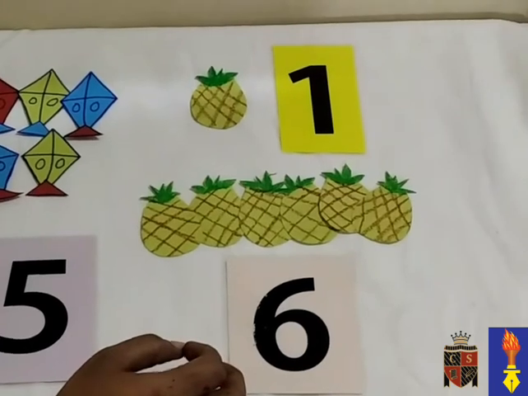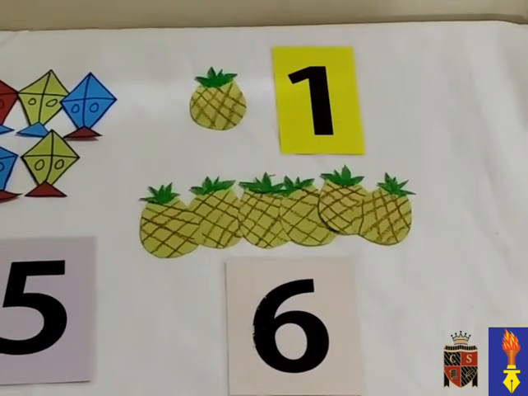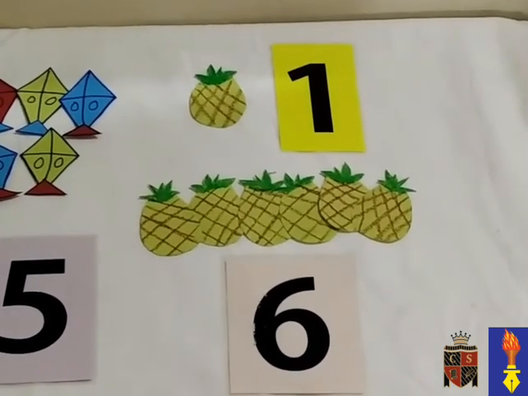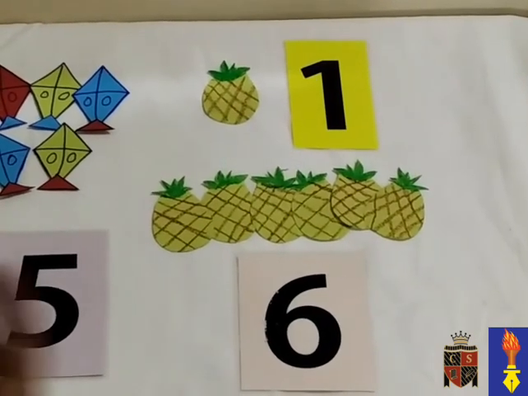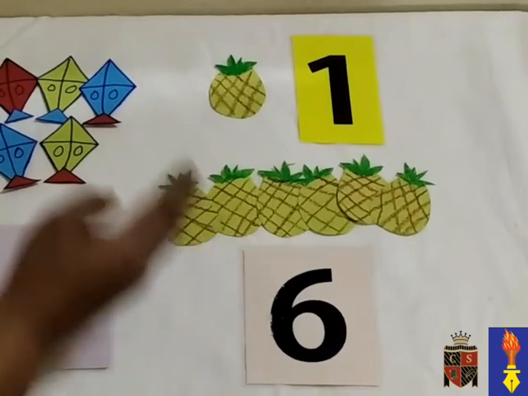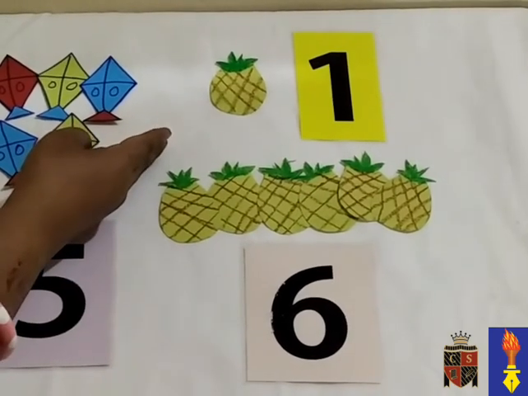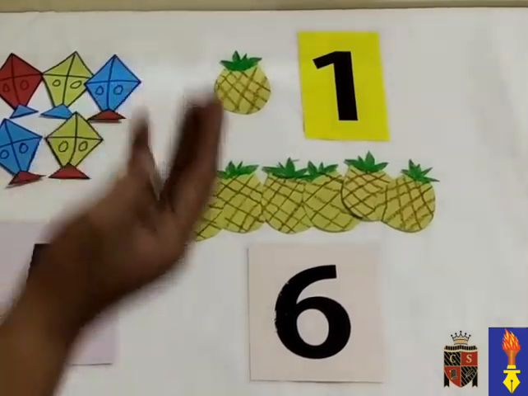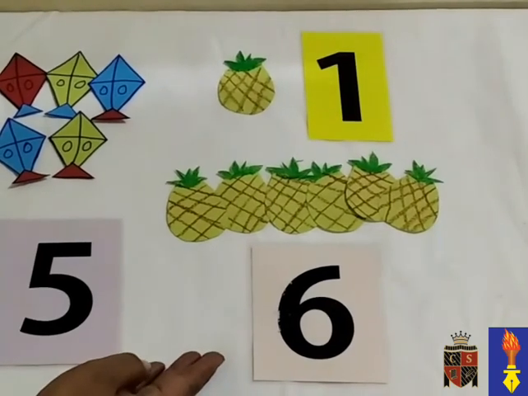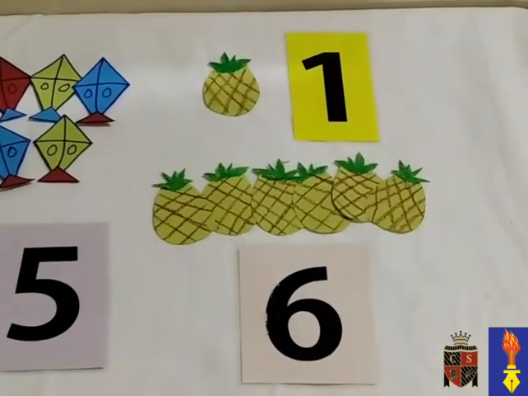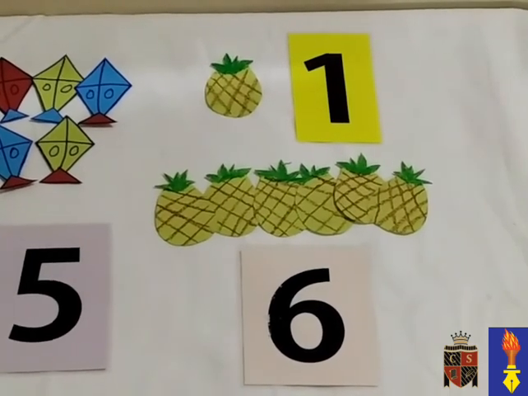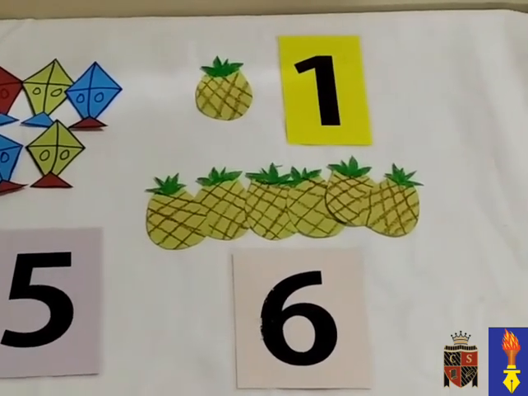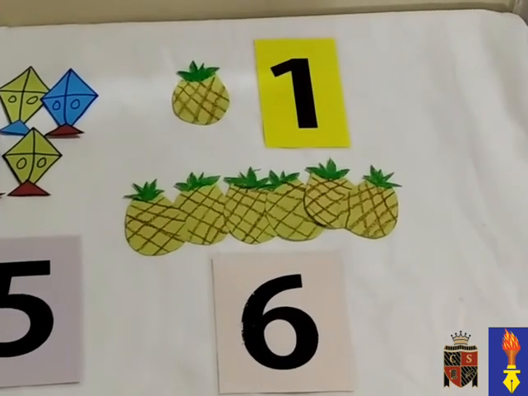Okay students, I hope you have understood the concept of the greater number or big number, because if we have a larger quantity, like 1 pineapple in the first row and 6 pineapples in the second row, it means it's a greater number. So you have to practice at home with different objects and learn the greater number concept as well.